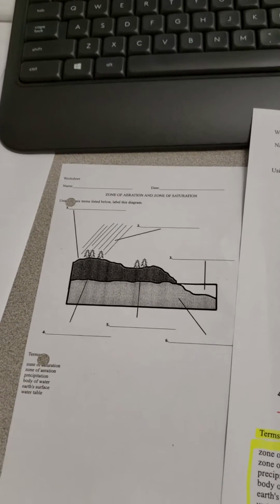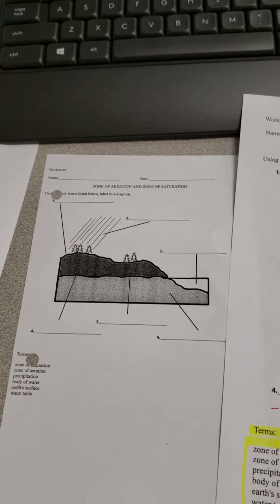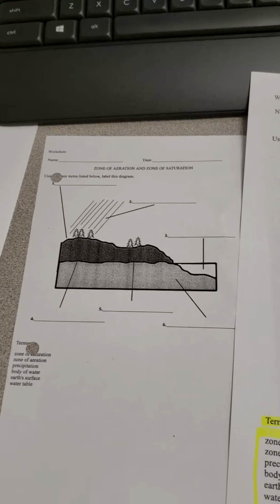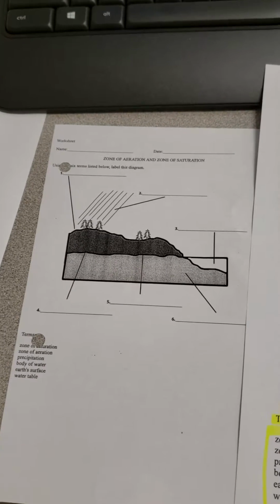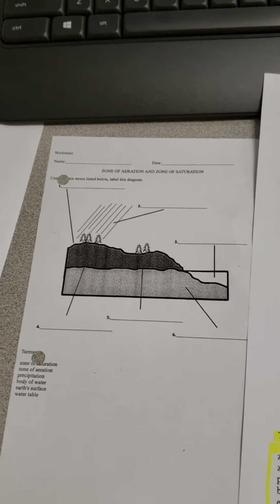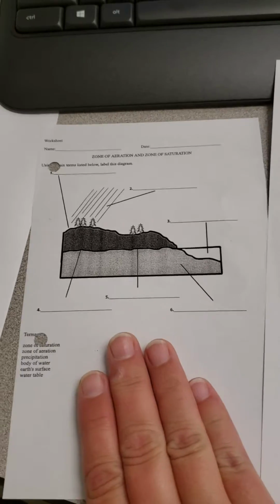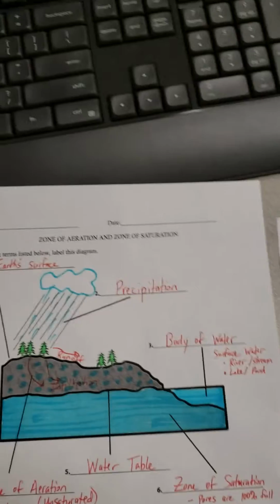All right, we need to look at our groundwater, and we've talked about water cycles, so you guys are familiar with the fact that precipitation, when it comes down, can go two different ways. So let's look at where we're going to write that down. You need to go over to the table and make sure that you've got your worksheet, and then we're going to fill in our worksheet.